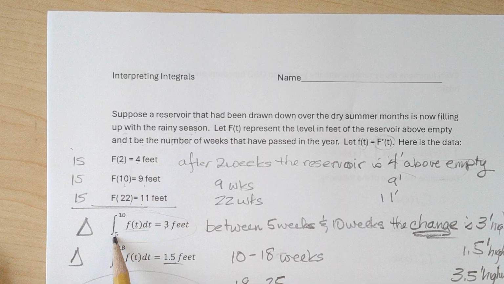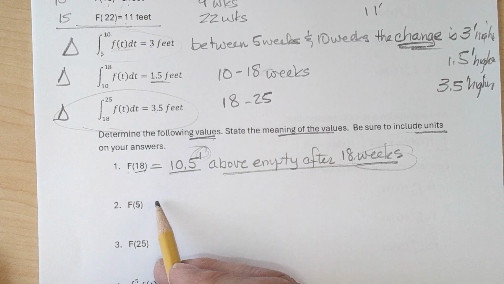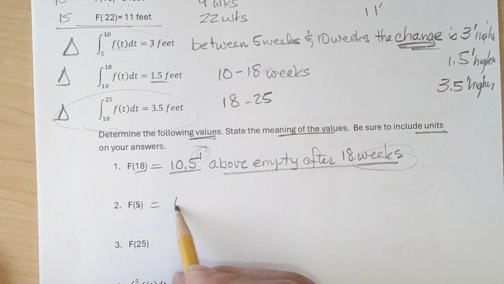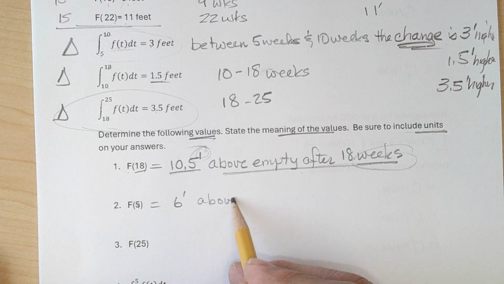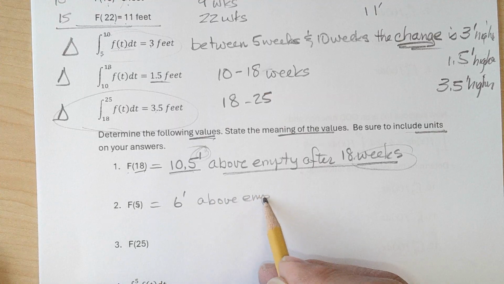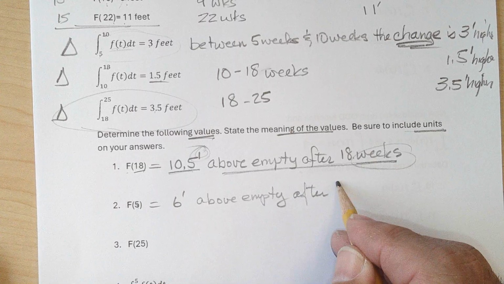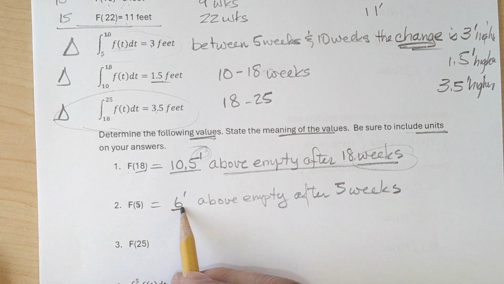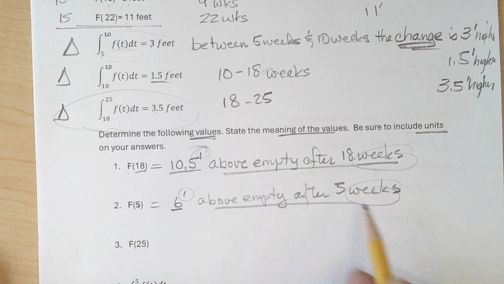So at 5, it must have been 3 lower than 9, so it must be 6 feet above empty after 5 weeks. So I gave the value, I gave the units, and I explained what it means.